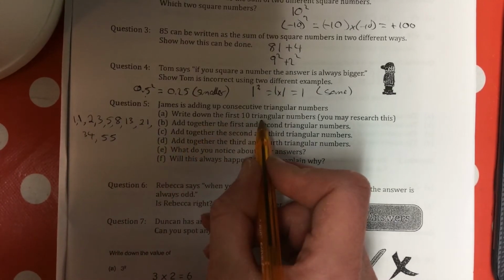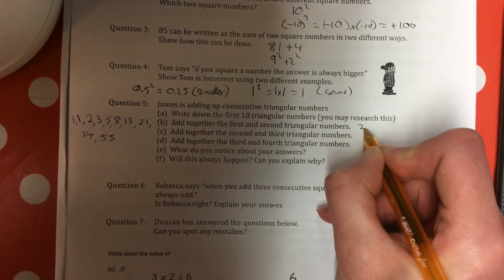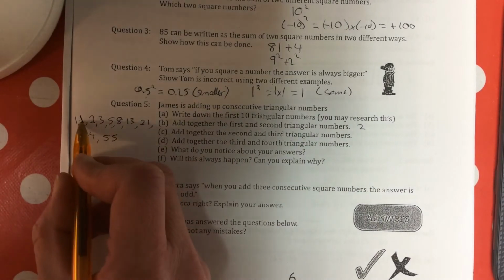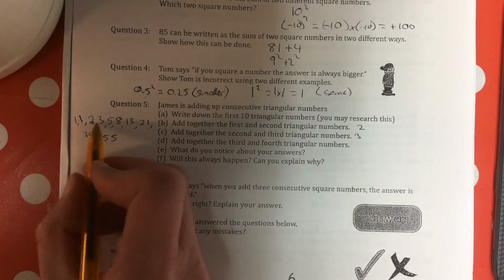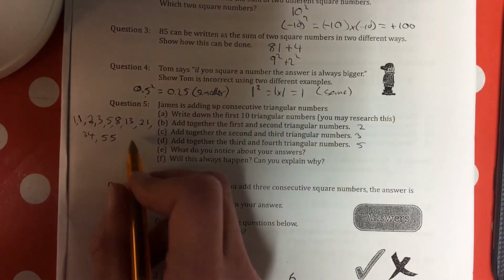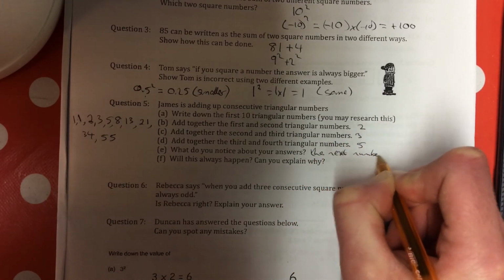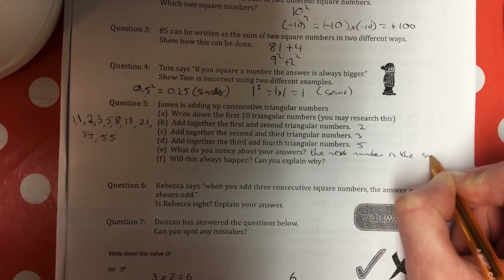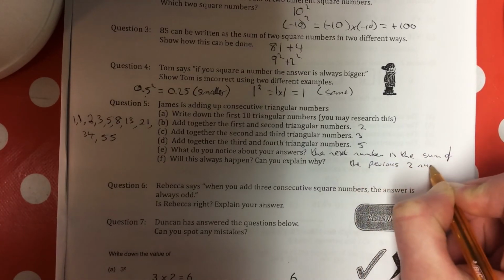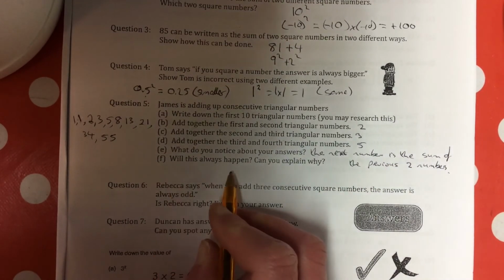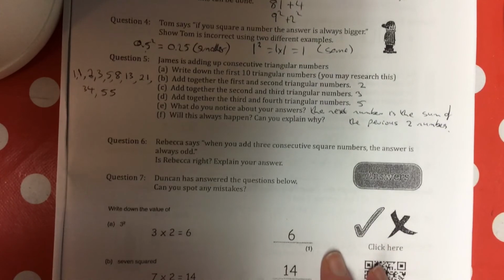Write out the first 10 triangular numbers, just done that for you. Add together the first and the second, so the first and the second is 2. Add together the second and the third, adding those together, is 3. Add together the third and the fourth, it's 5. What do you notice about your answers? The next number is the sum of the previous two numbers. Will this always happen? Can you explain why? So yes, because there's a pattern that continues on.